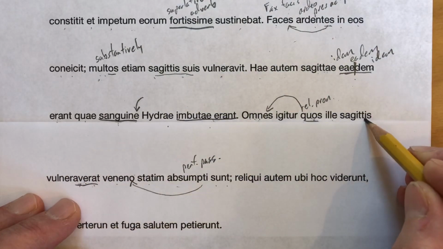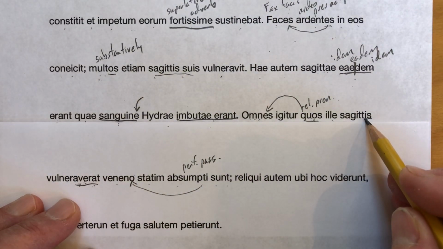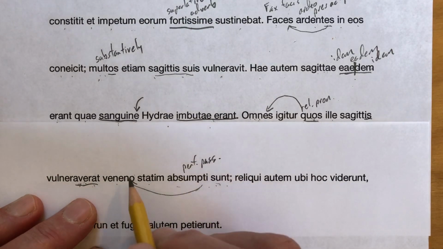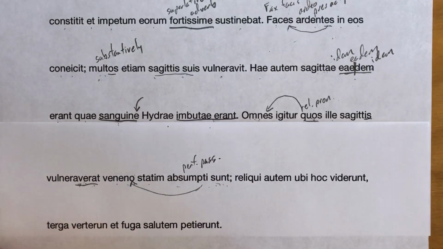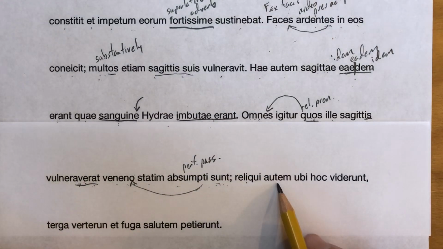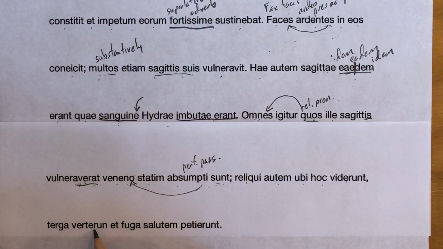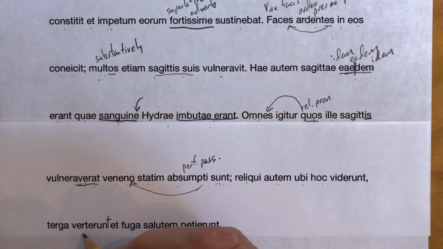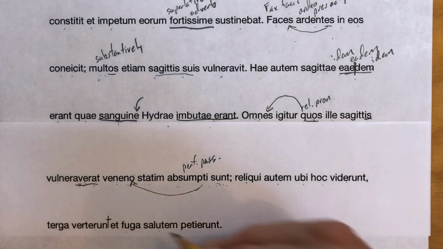And again, ablative of means here. He had wounded with the arrows. And perfect passive. You see the passive, look for the ablative, and there it is. They were overwhelmed by the poison. The rest, however, when they saw this, turned their backs, and there should be a T there, sorry about that, verterunt, and they sought safety in flight.